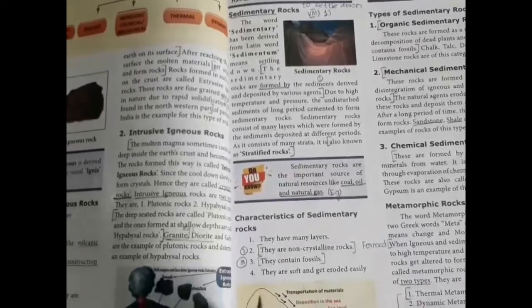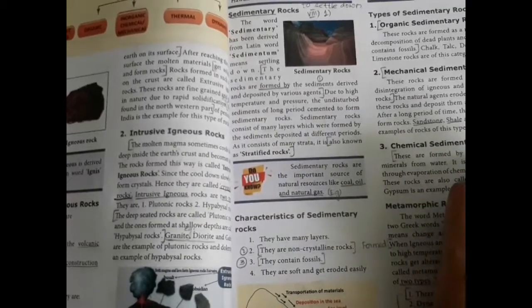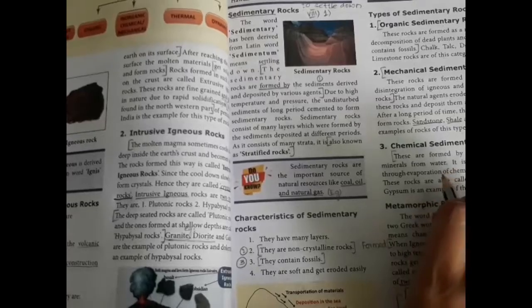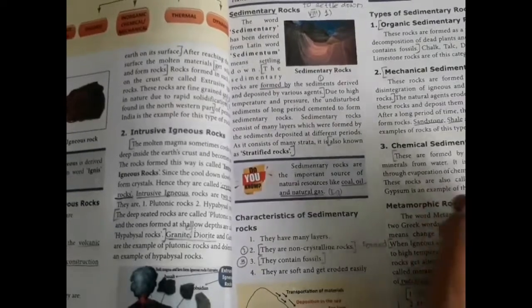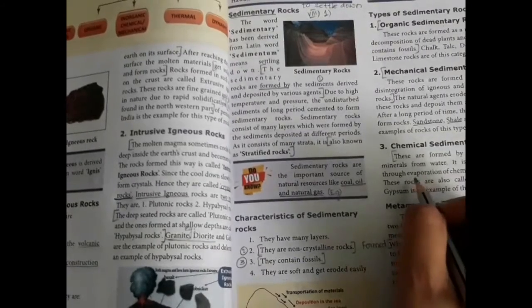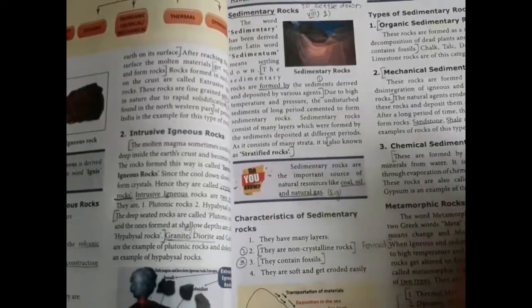Okay. Now third one, chemical sedimentary rocks. These are formed by precipitating of minerals from water. It is formed usually through evaporation of chemical rich solution. This is an important point.